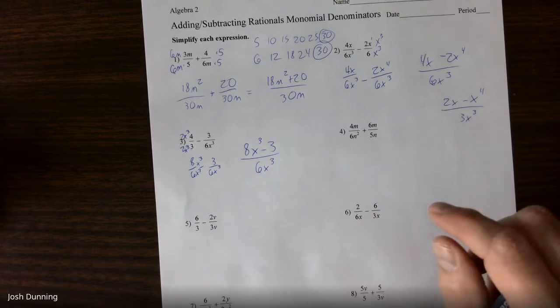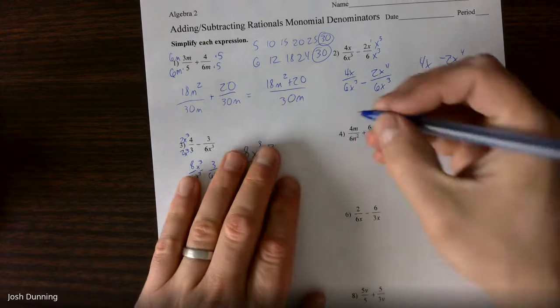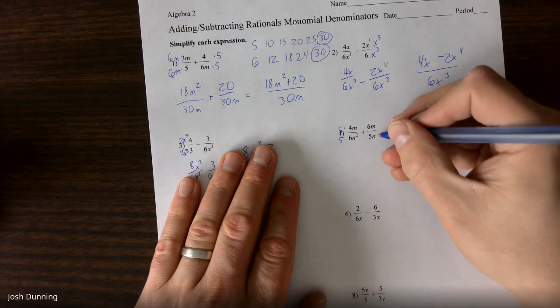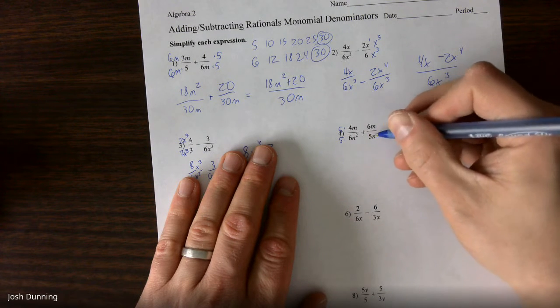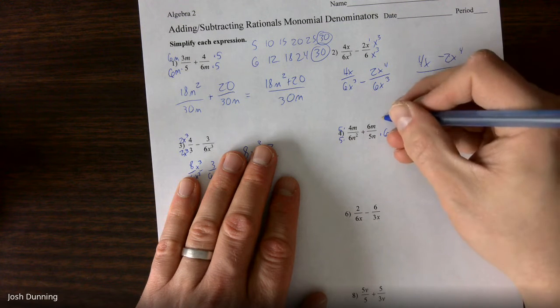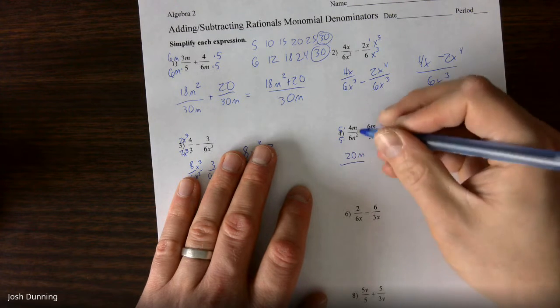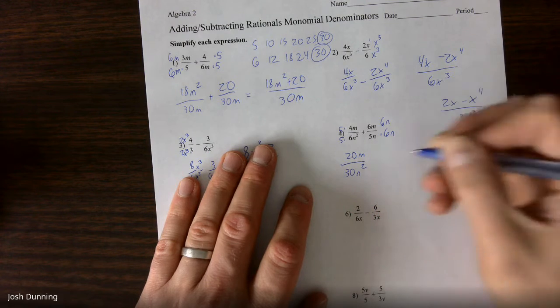Oh, all right. So on 4 here, well, we got more work to do. This one you got to multiply by 5 to get a 30. This one needs another n to bump it up to n squared, but we do have to multiply it by 6 as well. 5 times 4, 20. Bring the m with you over 30n squared.